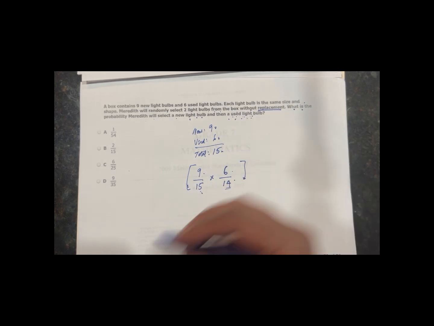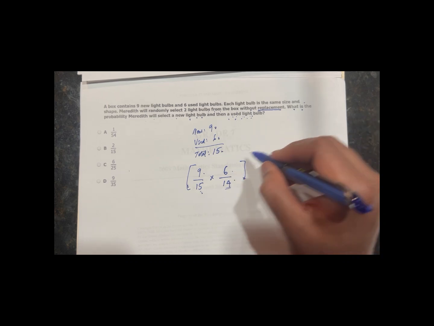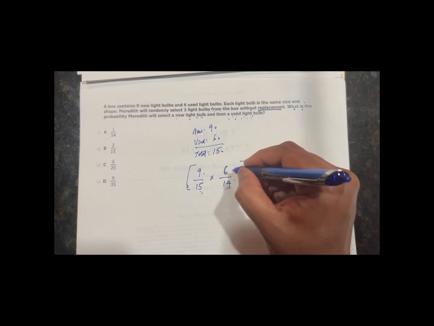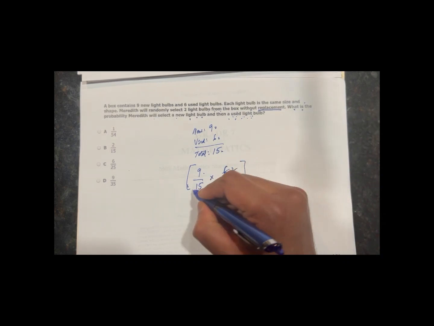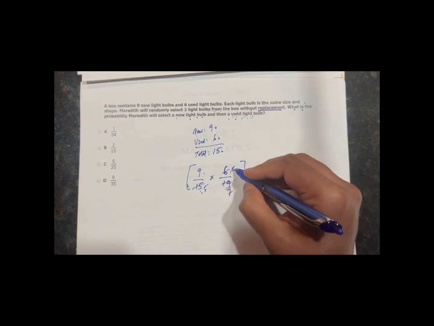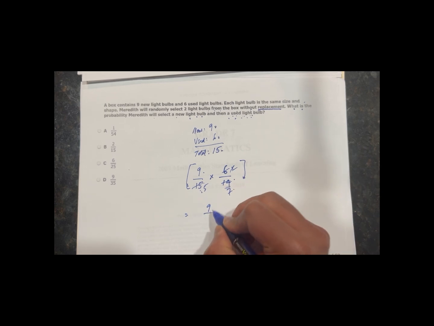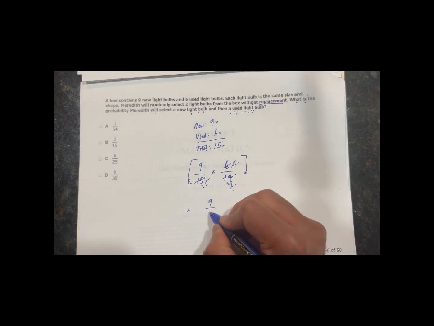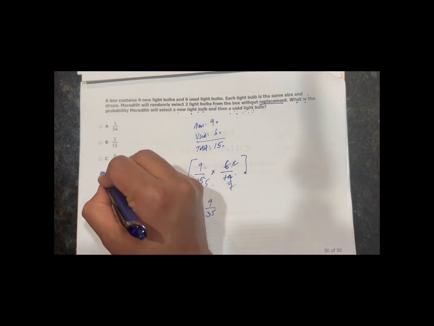But because of how it's set up, let's go ahead and solve it. It should be pretty straightforward. 3 2s are 6, 3 5s are 15, 2 7s are 14. So what you're left with is 9 out of 5 times 7, 35. This is it.